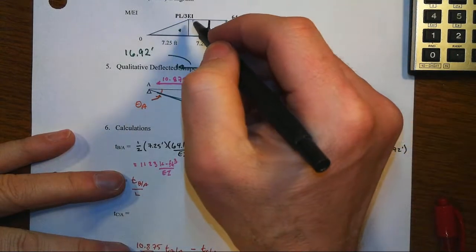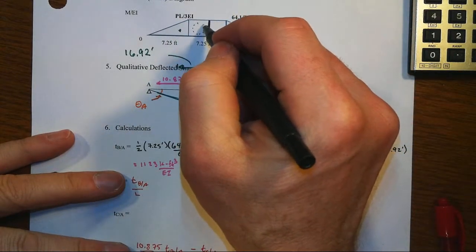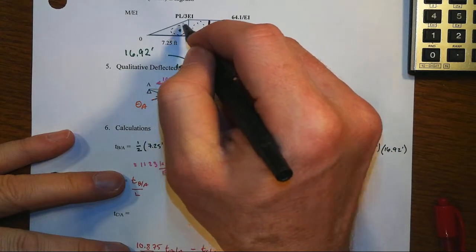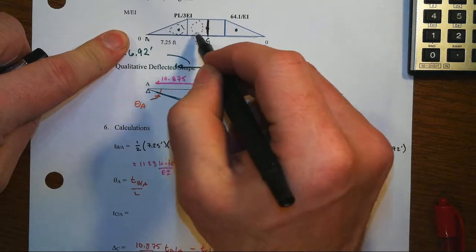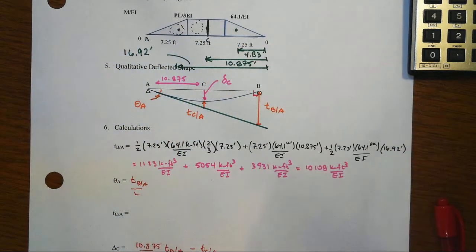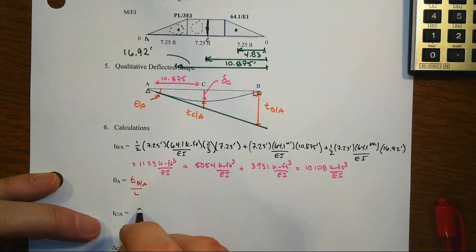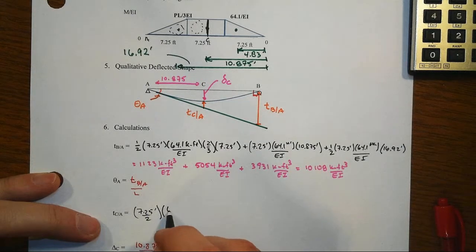So now we're going to be working with this area and this area, because that's the area between C and A, and we'll break it up into 2 pieces. Let's deal with the rectangle first. That base will be 7.25 feet divided by 2, times its height, 64.1 kip foot over the EI.